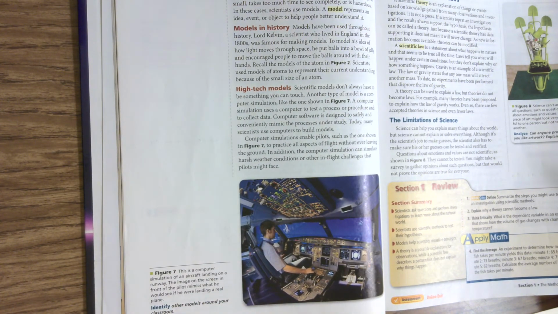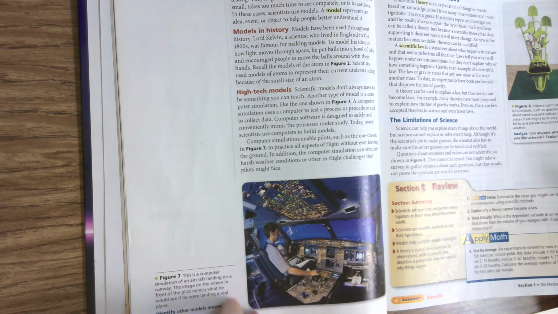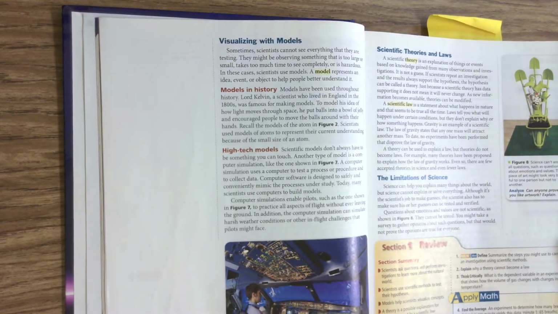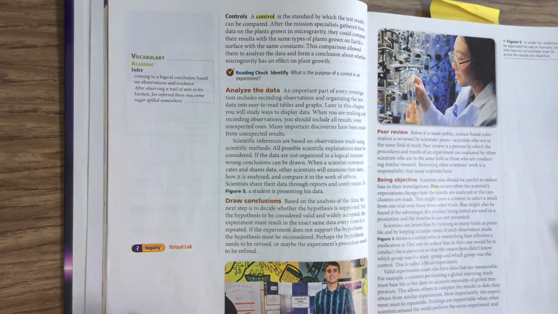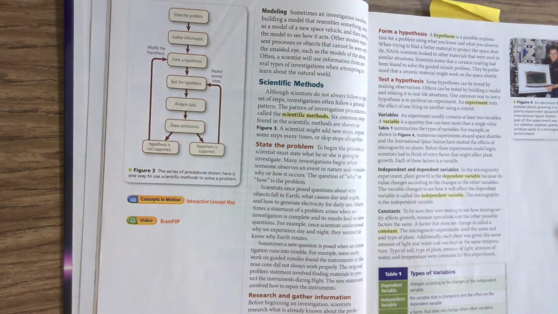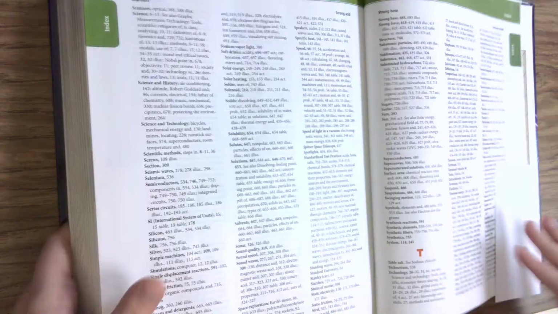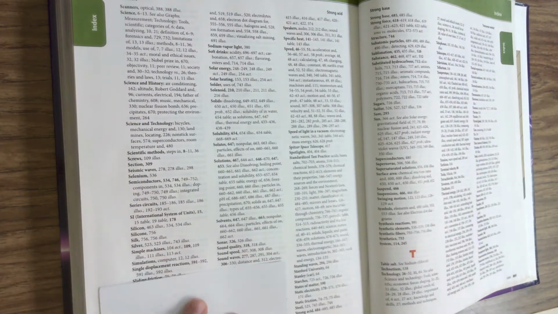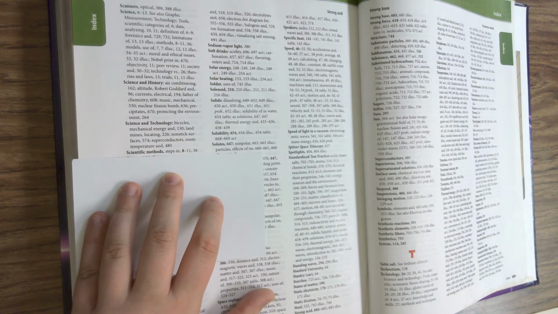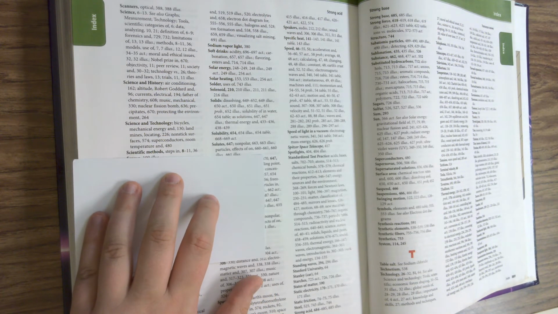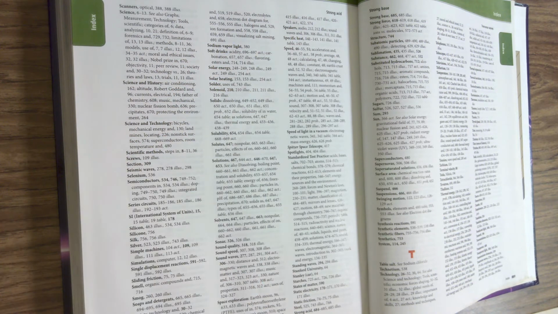And you can see once you get to page 12, they've moved on to a new topic, visualizing with models. So all of this, 8 through 11, is about the scientific method. And you were able to tell that by looking back into the index and finding where they talk about the scientific method.